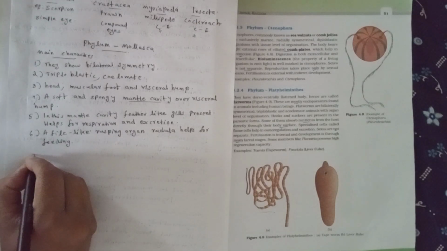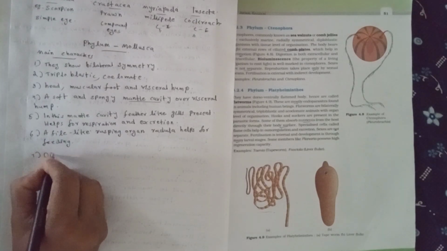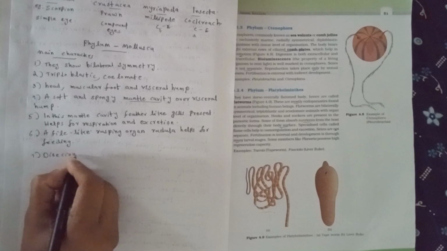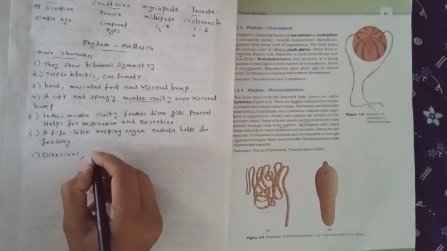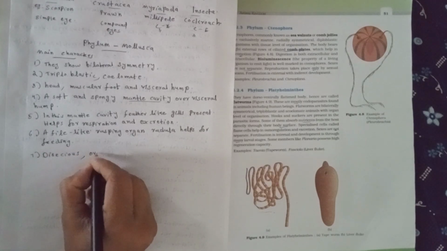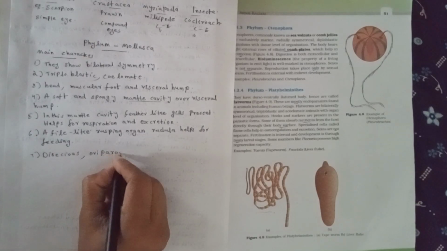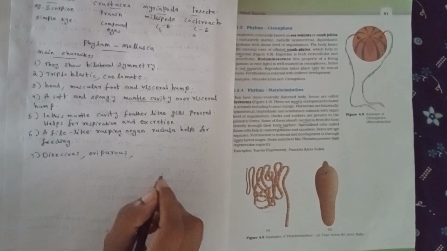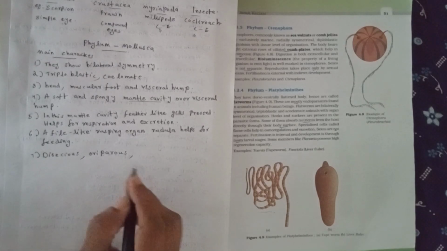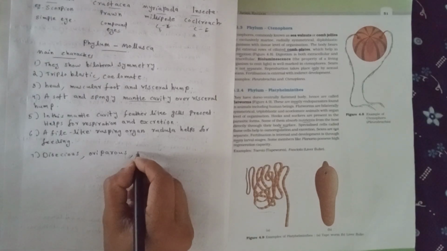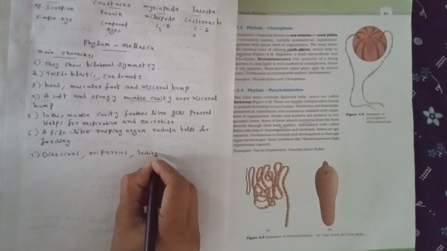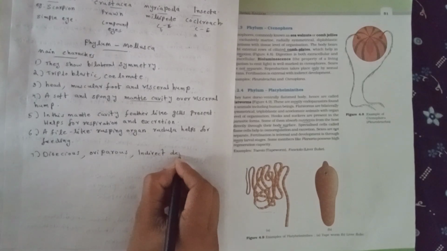They are dioecious. Oviparous means egg-laying. They show indirect development, that means larval stages are also seen in their life cycle.